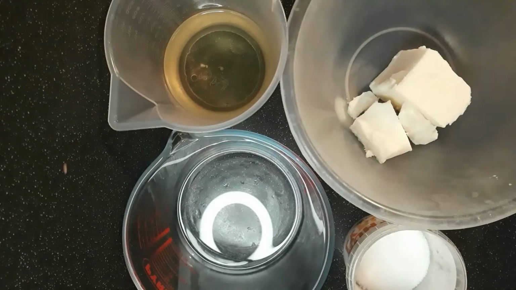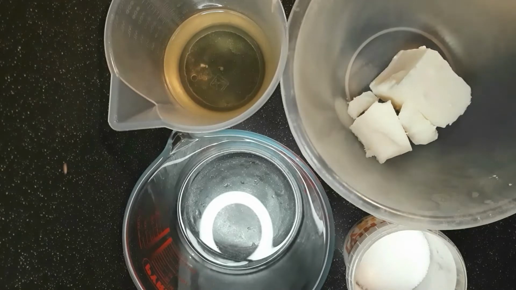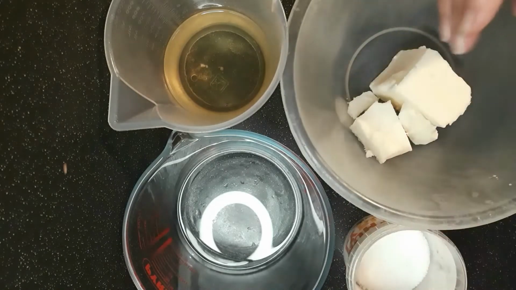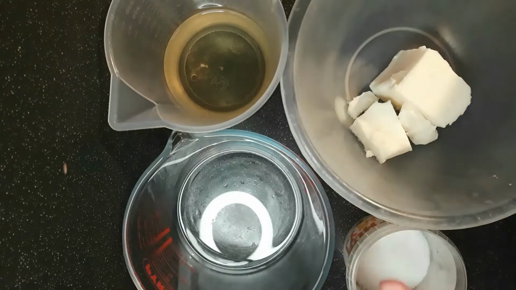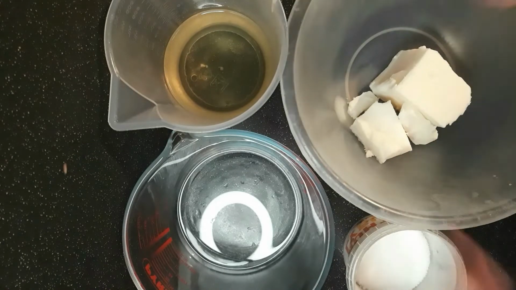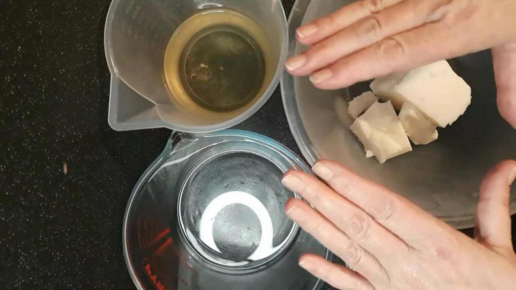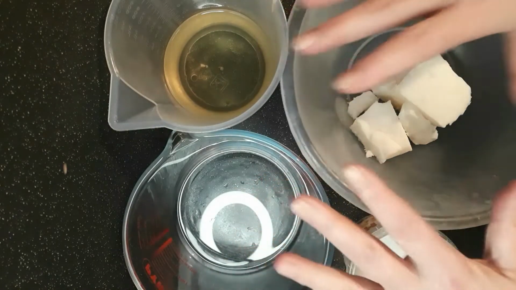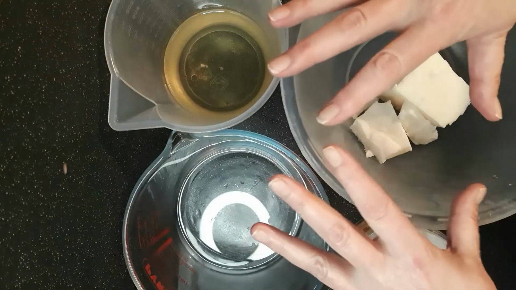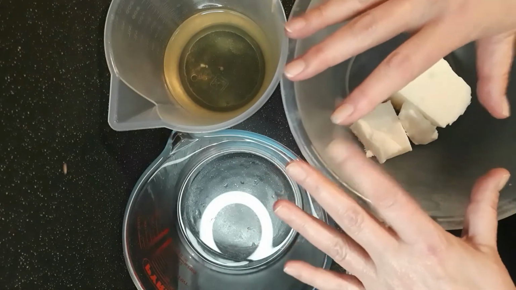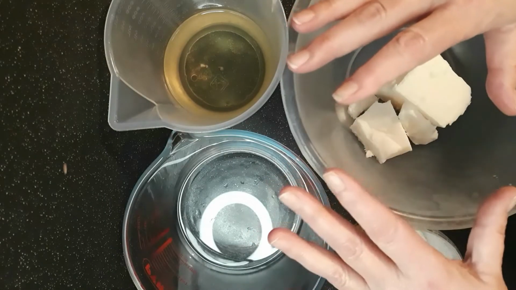Hello, it's Rox. Today I thought I'd bring you a video. It's something that I see often asked in forums and online basically, and that's how do I know if my soap is lye heavy? So what I'm going to do is make some soap that's lye heavy, and then we'll cut into it when it's saponified and take a look at what it looks like, because I think that's the best indicator.